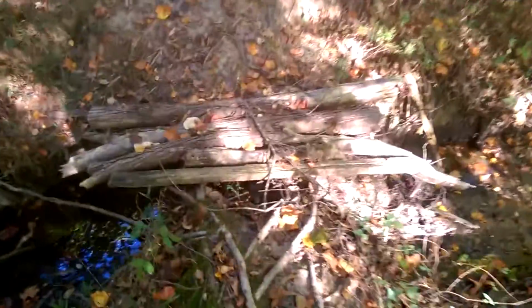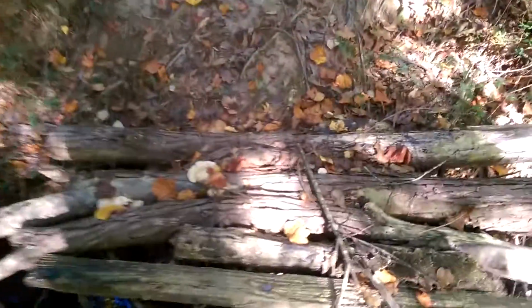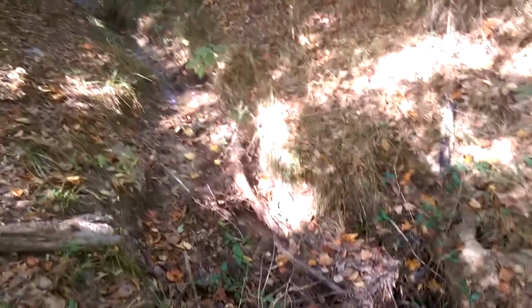Here at the second bridge is the deepest and steepest stream bank seen along the entire trail. It's a decent drop-off, showing a lot of erosion, even more so with how little water there is.